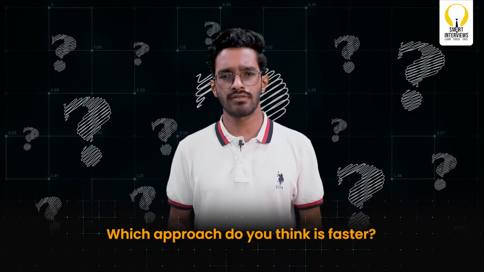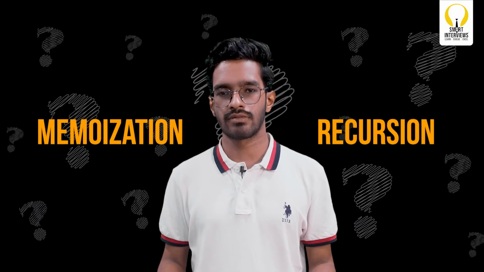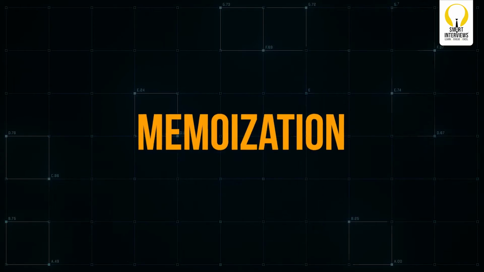Now let me ask you a question. Which approach do you think is faster? Is it recursion or is it memoization? The answer is memoization, because memoization makes recursion faster by avoiding repetitions. If memoization is faster, then what is tabulation?